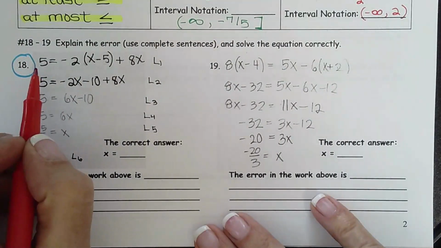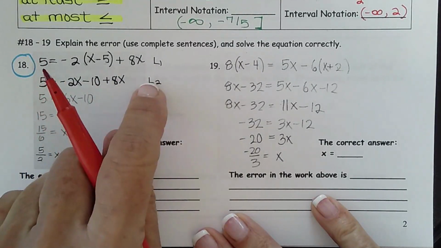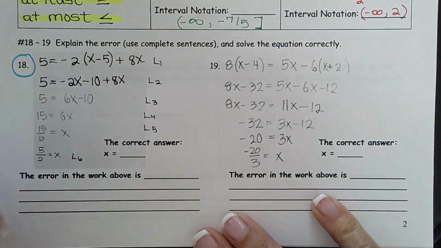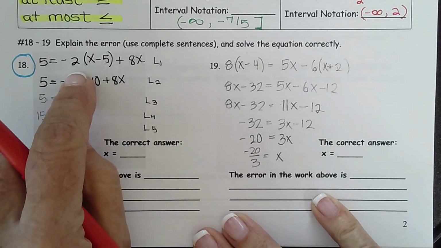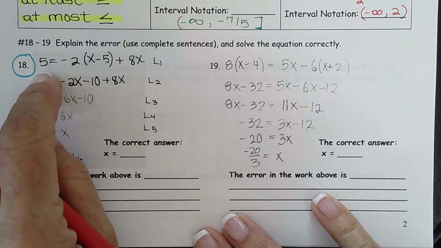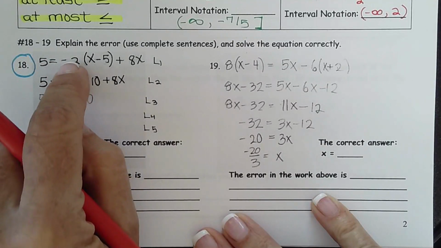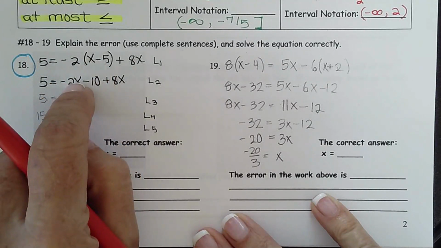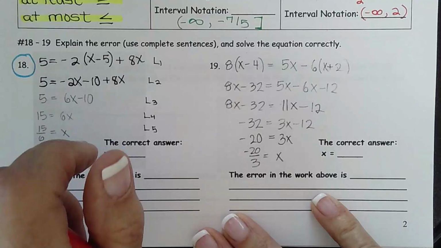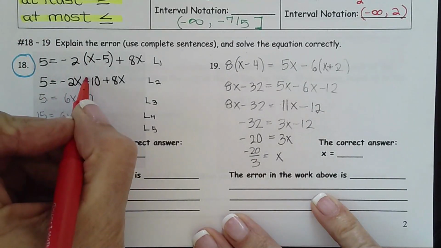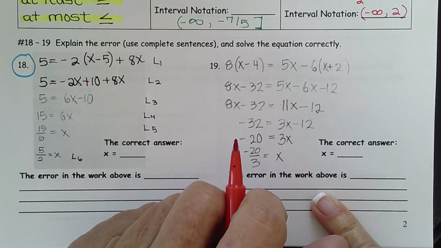Okay, so line 1 is the original problem, so obviously we're not going to label that. After I labeled them, I thought, oh, I should have called this line 1, but oh well. So obviously there can't be a label or an error in the first line since it is the original problem. So going from the first line to the second line, -2 times x is -2x. -2 times -5. Uh-oh. That should be positive 10.